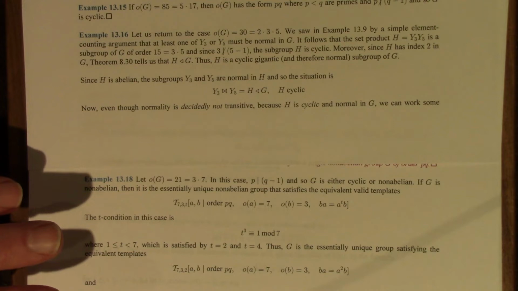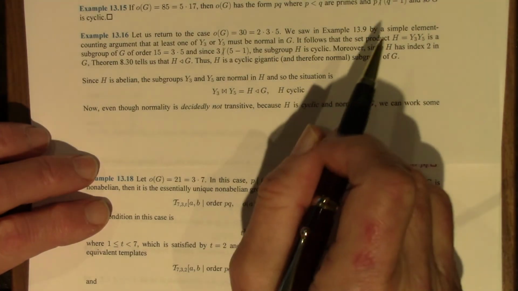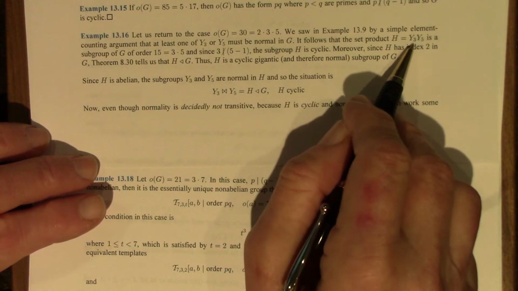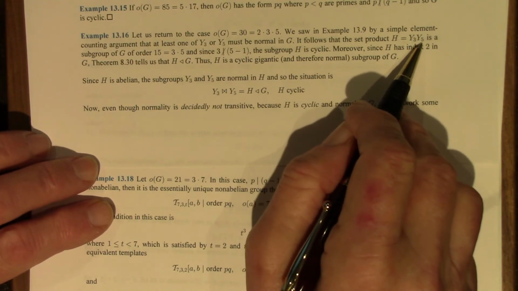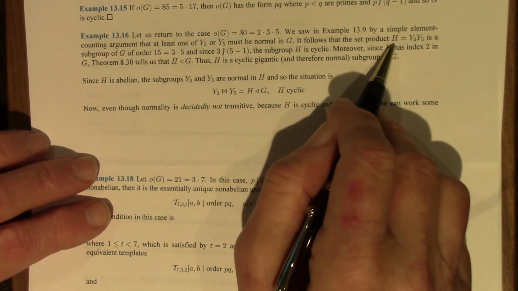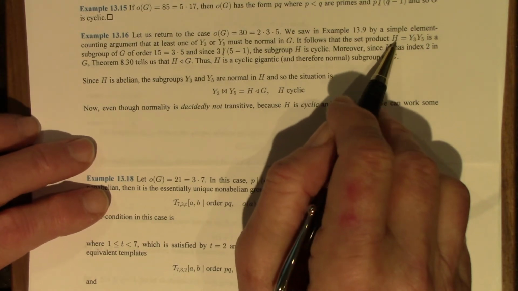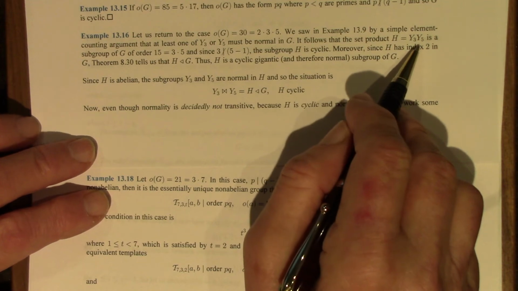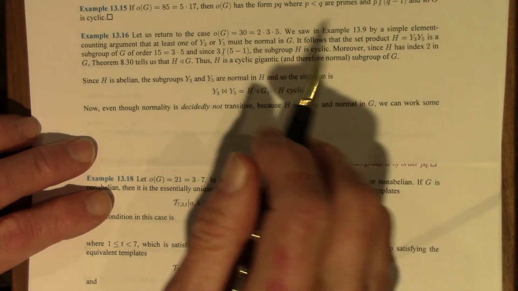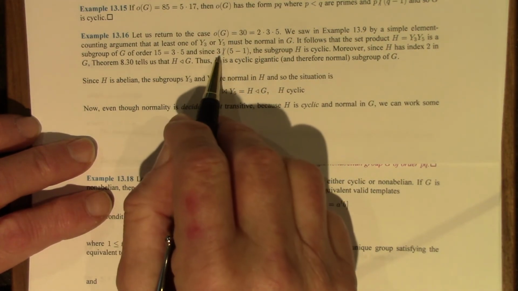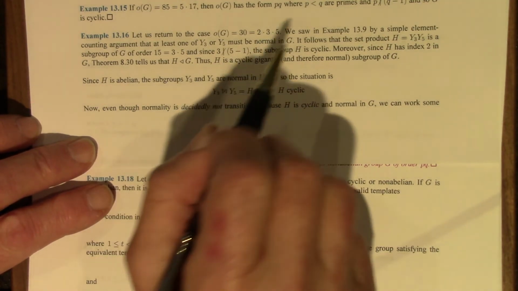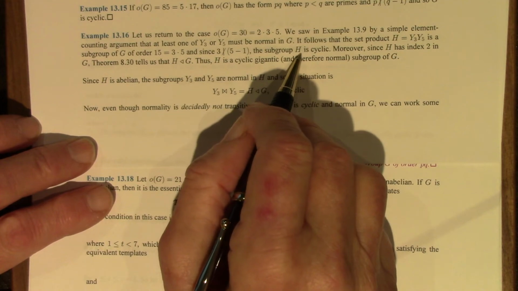We can improve upon that. What we do know then, since one of these is normal, is that the set product, which I'll call H, is a subgroup of G. And it has order 15 because 3 and 5 are relatively prime. Moreover, since 3 does not divide 5 minus 1, we know that H is cyclic.